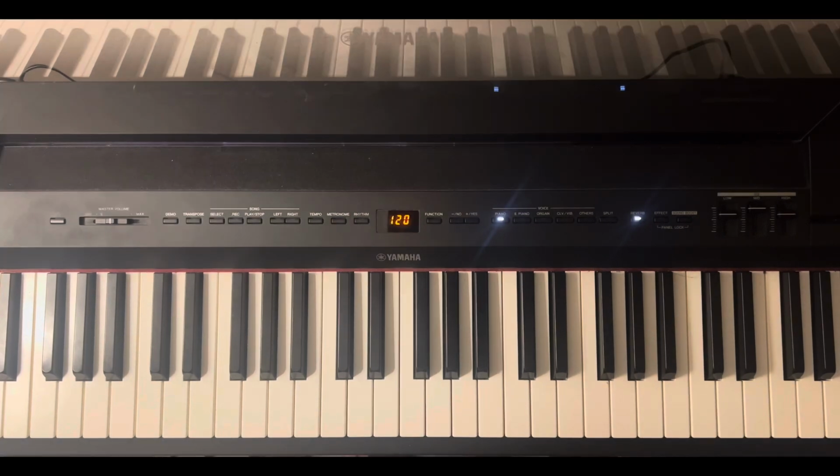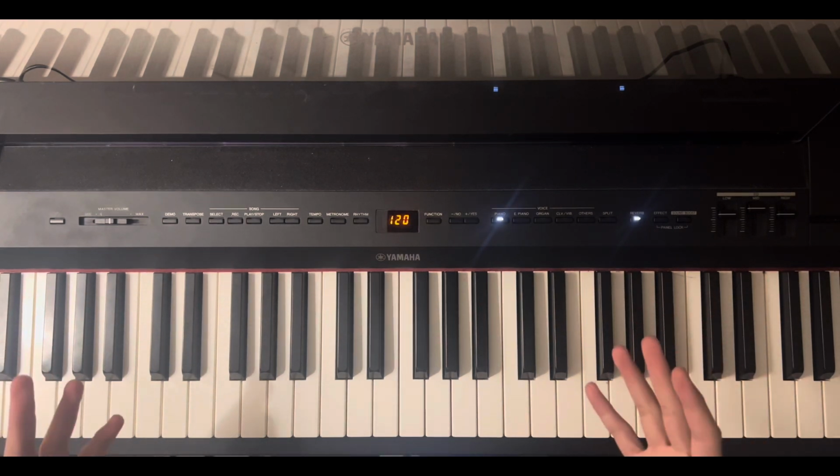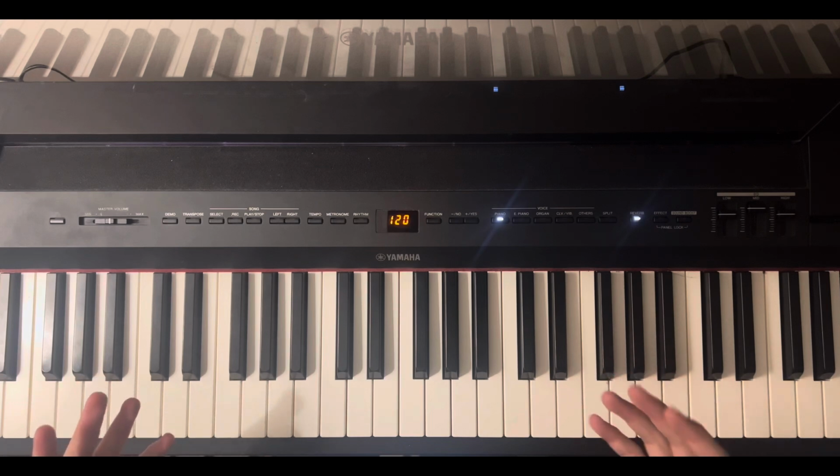Okay, so practice Amazing Grace for a week, and remember the sectional practicing that we did in the previous lesson on Happy Birthday. You can use that on Amazing Grace as well, and it will speed up your learning. Now, I want to teach you your warm-ups for this lesson.